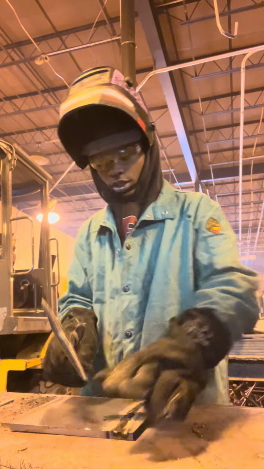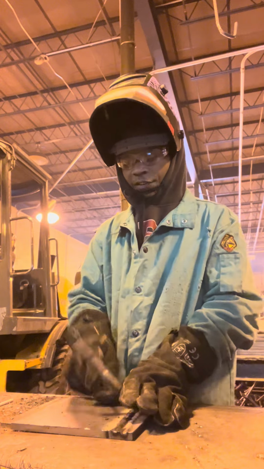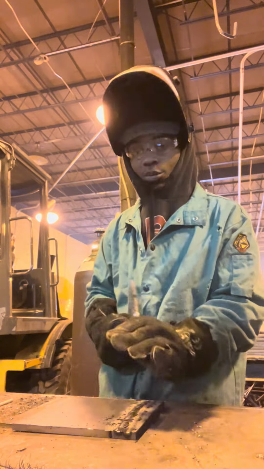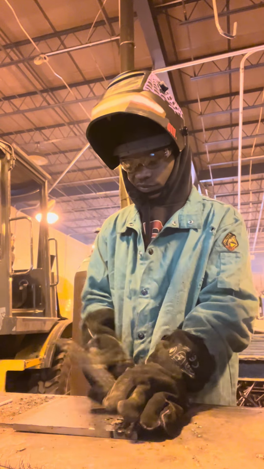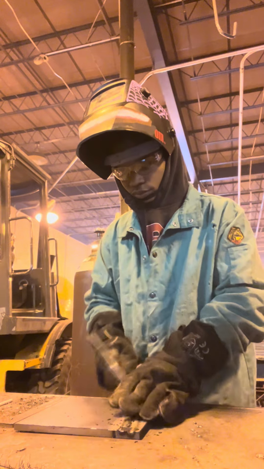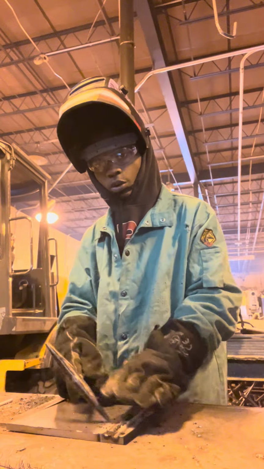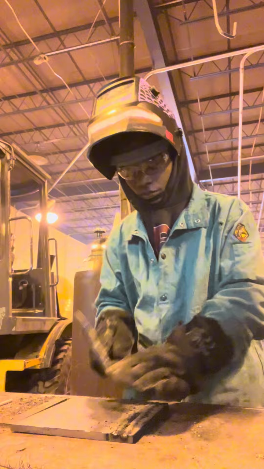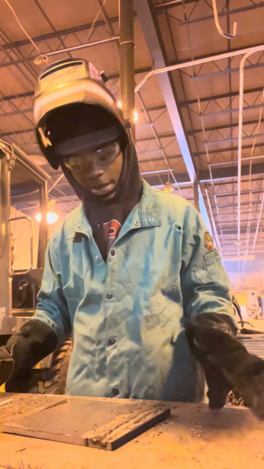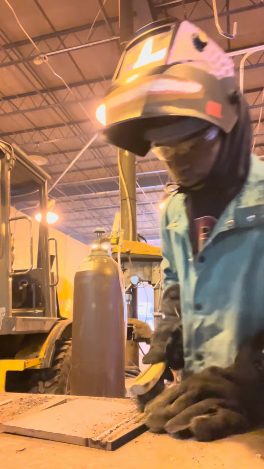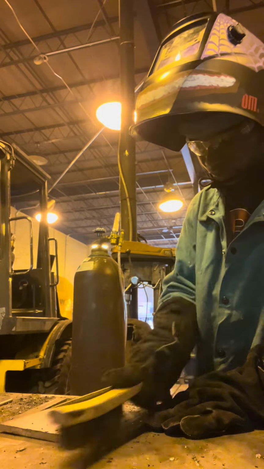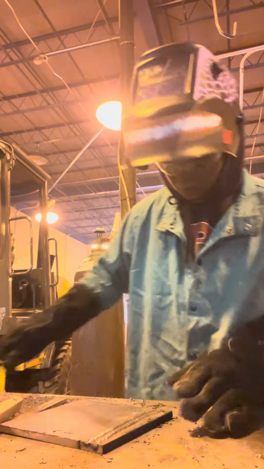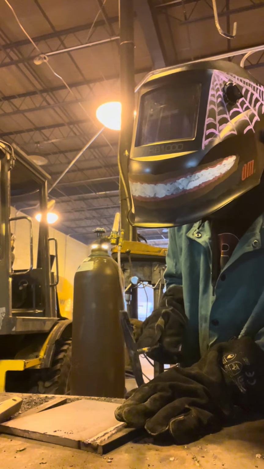Okay, so I'm really just focusing on fast travel speed, faster than the last one. Y'all see how I'm covering my hand so it don't come up and hit me in my face. Be safe first, man. All the time. It's a little bit more slag.